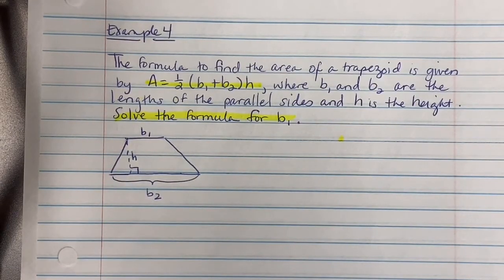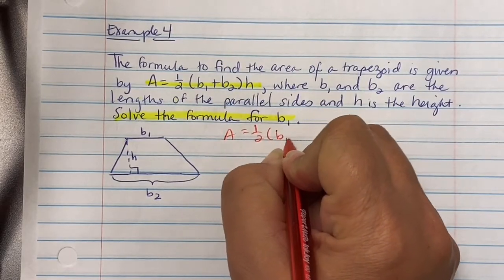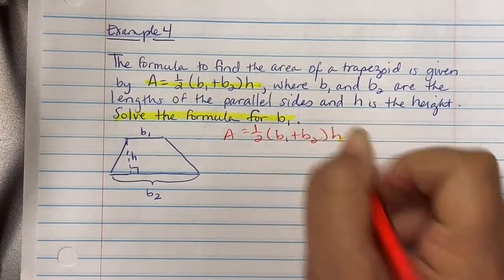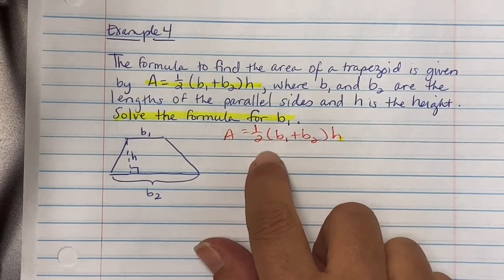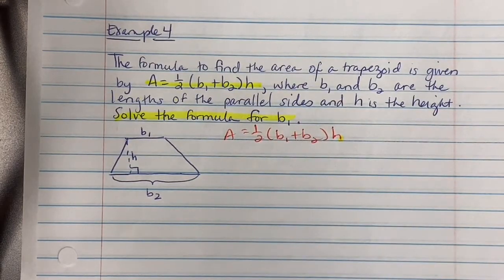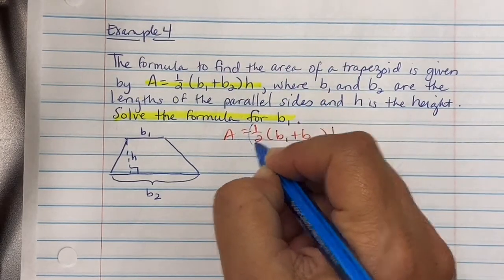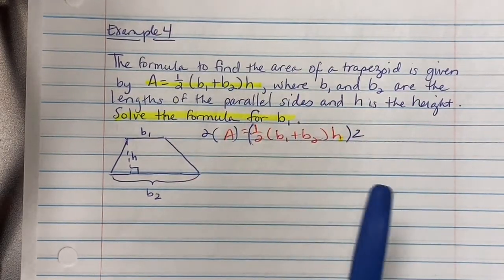So we're going to take our original equation. First thing I'm going to do, I want to get rid of this 1/2. Because it's a fraction, it's joined by multiplication here. I'm going to multiply the left and right side by 2.